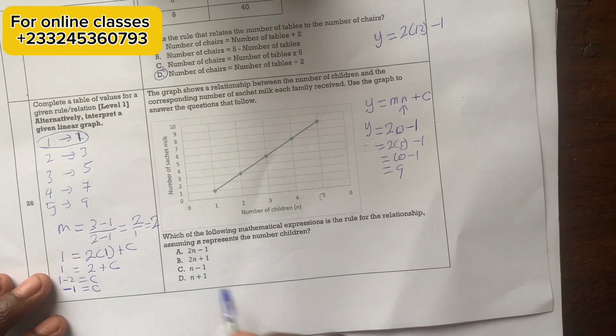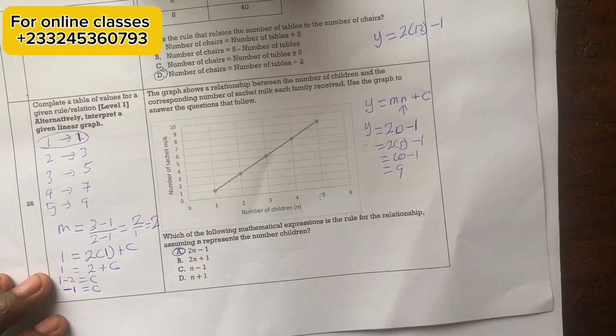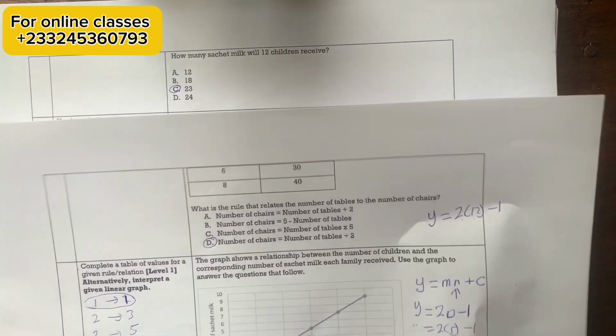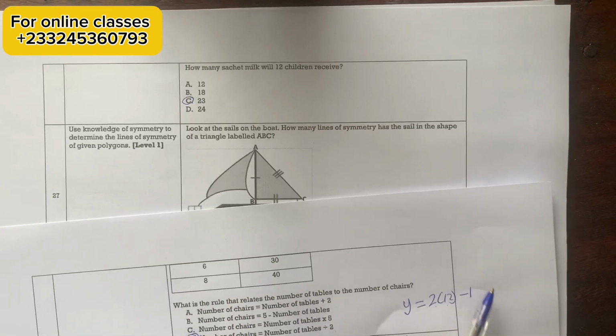Wow, this one I didn't circle the answer. The answer is A, right? Okay. And here it is 23. So let's see this question.